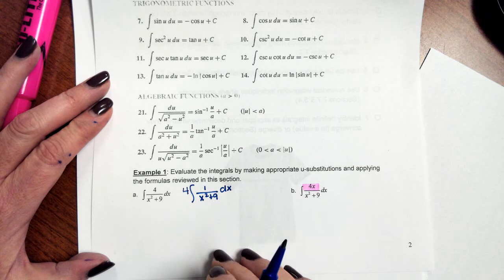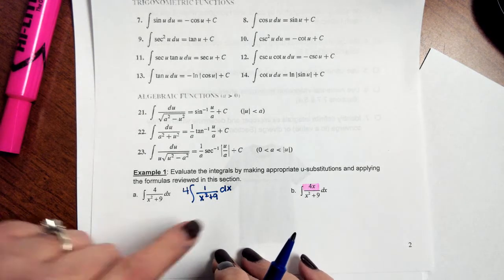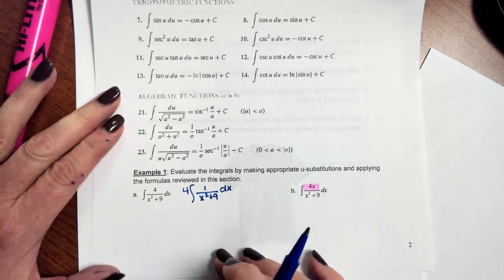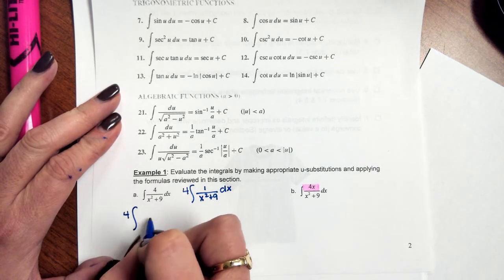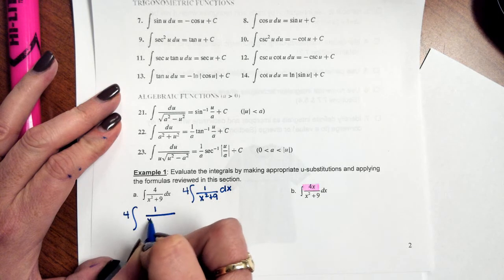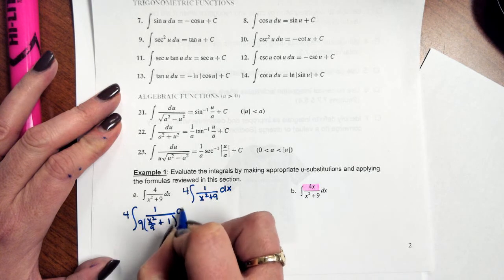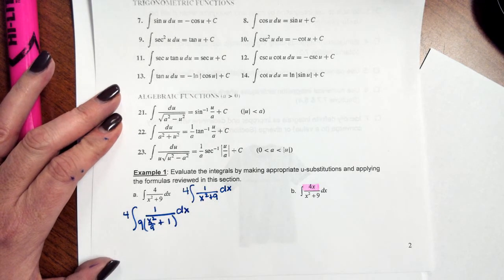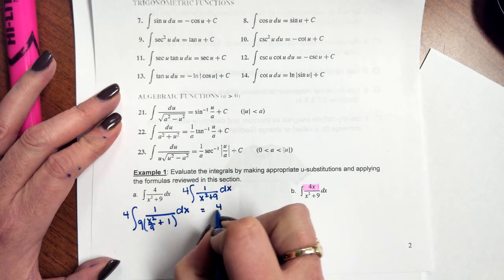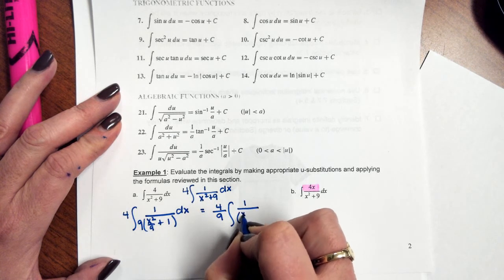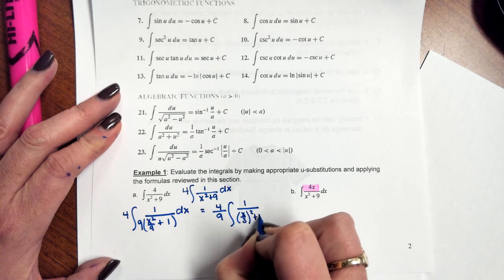This looks a lot like it could possibly be my inverse trig. But remember, to be the inverse tangent, I need to have an x squared plus 1 right here. So what I'm going to do is factor the 9 out of the denominator. So I'll rewrite the denominator as 1 over x squared over 9 plus 1, with my factor of 9 pulled out. Now I can pull the 9 out of my integral. So I'll have 4 over 9 times the antiderivative of 1 over, and I can rewrite x squared over 9 as x over 3 squared plus 1 dx.